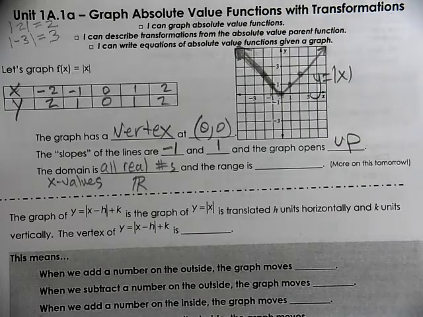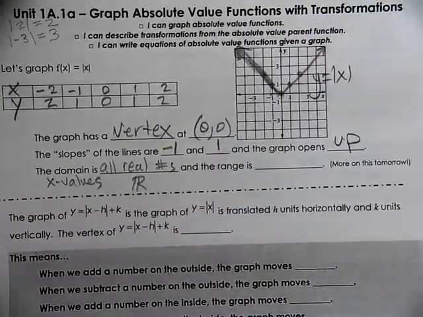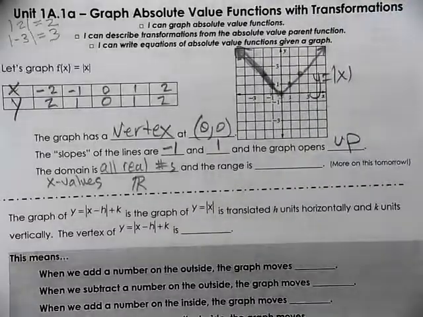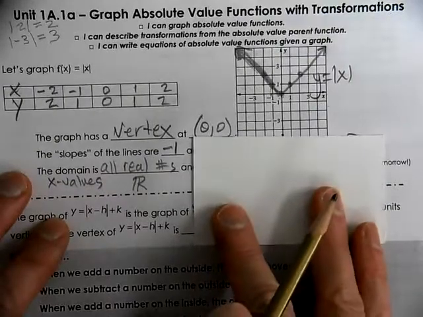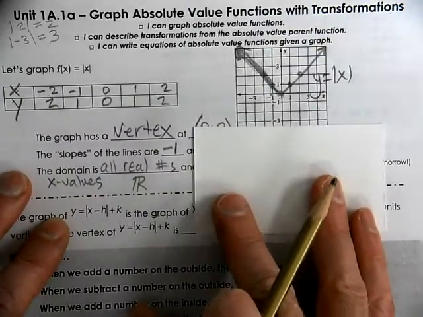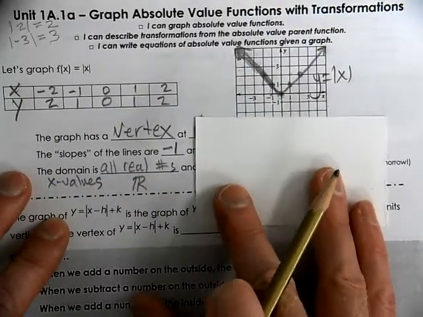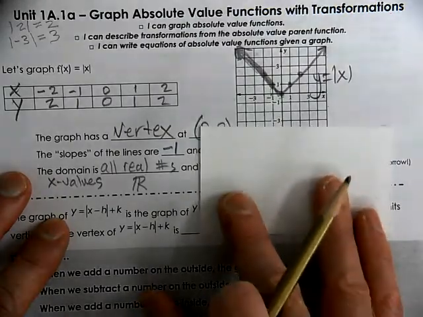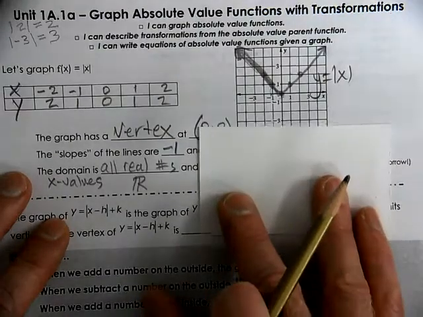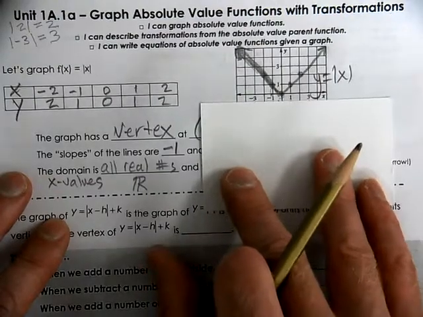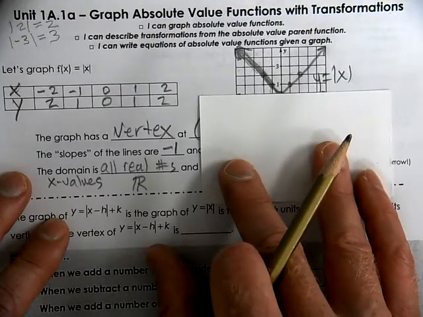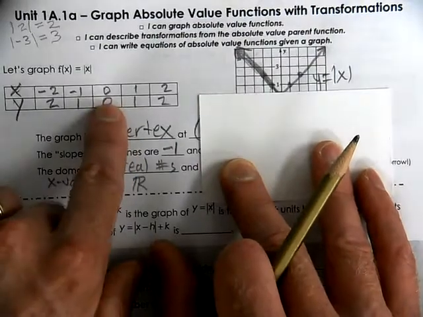The range. The range are the y values. When we look at this graph, does this graph cover any y values down here? We get no negative answers for this particular graph. Do we get 0? Yes. The graph becomes 0.